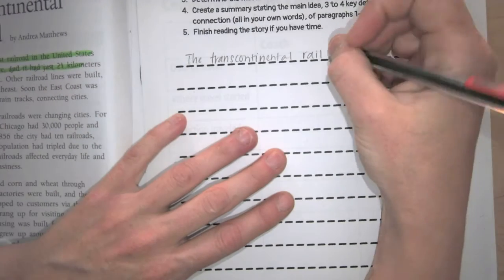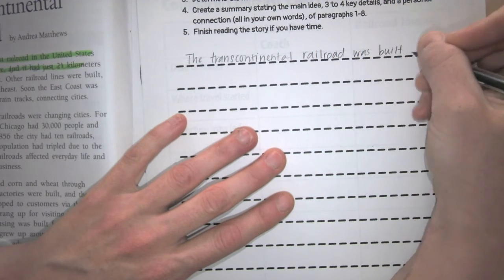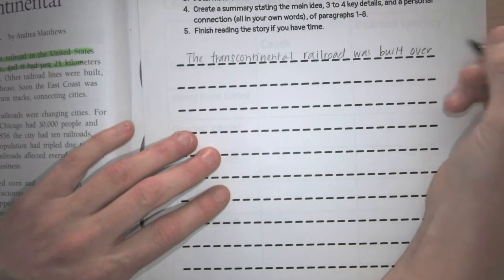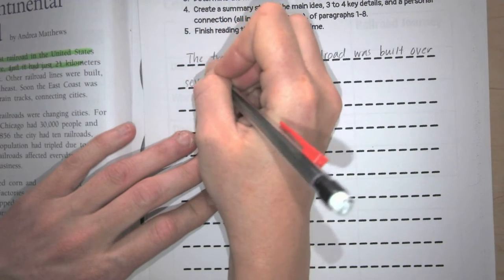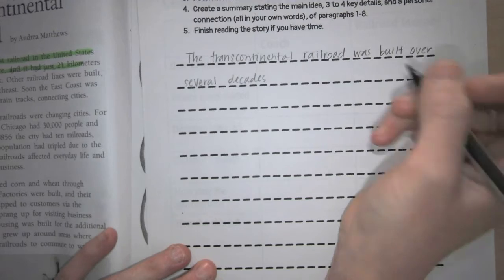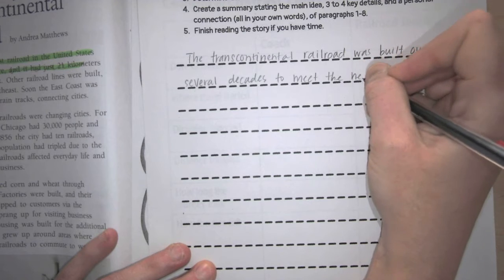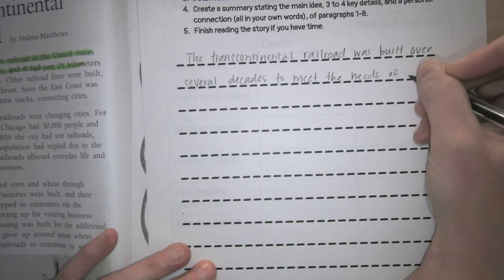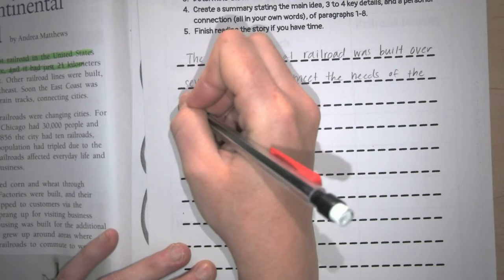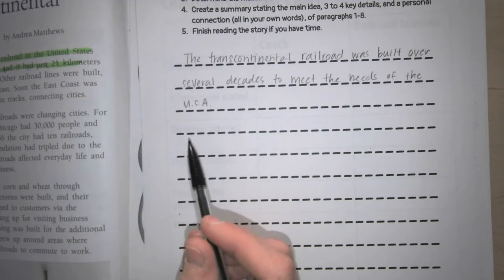I'm going to pause this and grab the phone, and we're back. Okay, the Transcontinental Railroad was built over several, let's say decades, you could say years, whatever you like, several decades to meet the needs of, I'll say, you could say, the people in the United States.